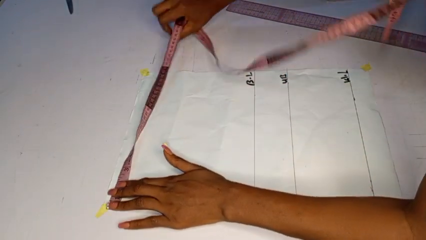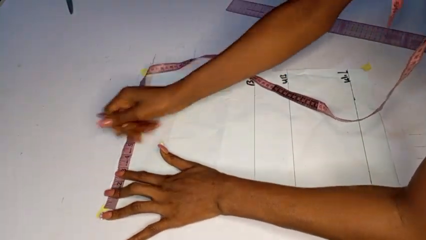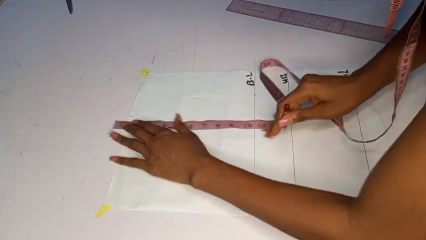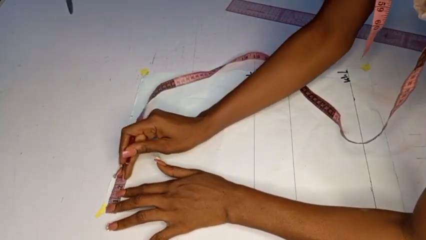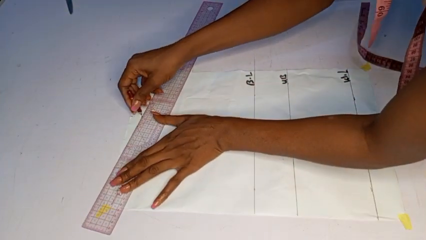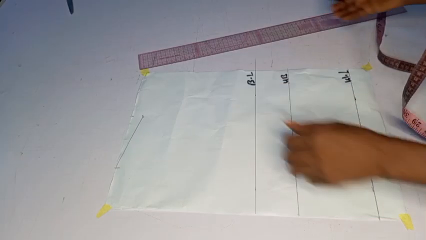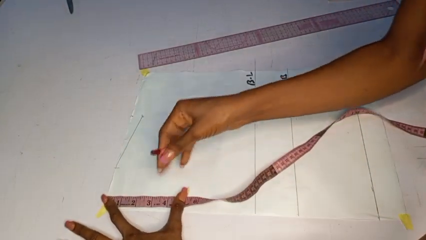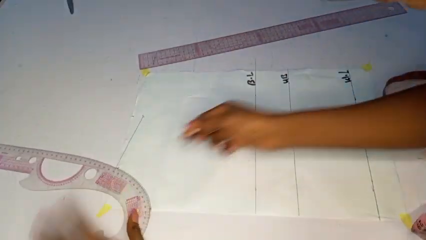I'll come to the shoulder line, divide my shoulder by 2. My shoulder divided by 2 is 7.5. I'm going to mark it right here. At that point, I'll come down by 1 inch for my shoulder slope. I'll mark my neck width of 3 inches. I'll connect from the shoulder slope all the way to the neck width. So I'm going to come down here to mark my neck depth of 3 inches. Then I'll connect from the neck width to that point.